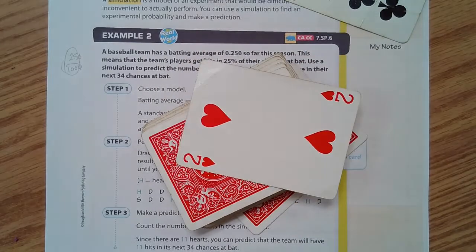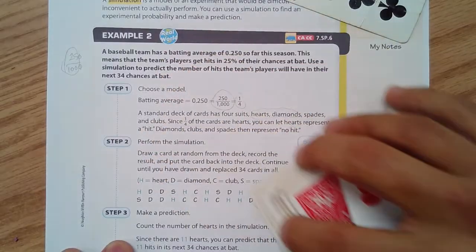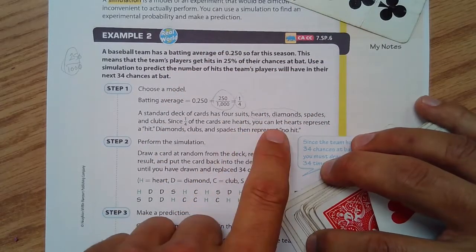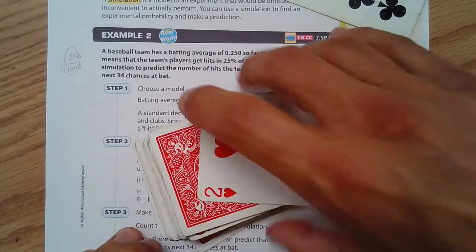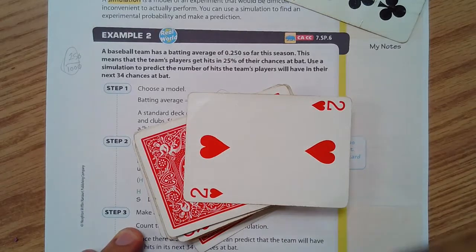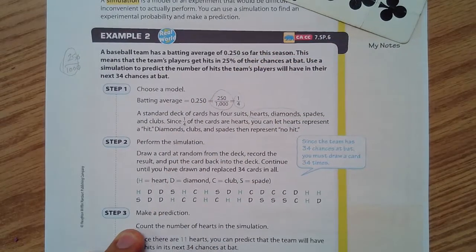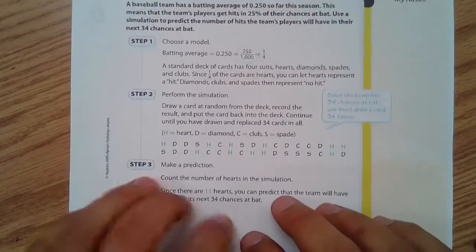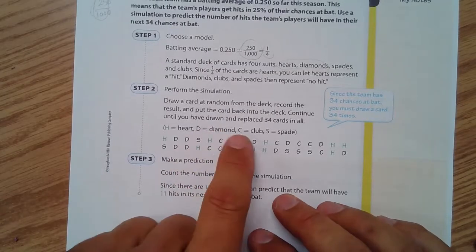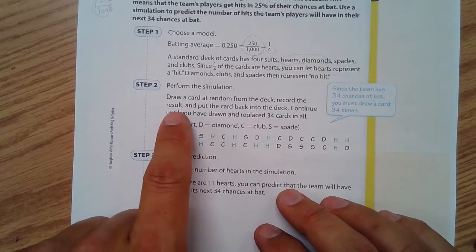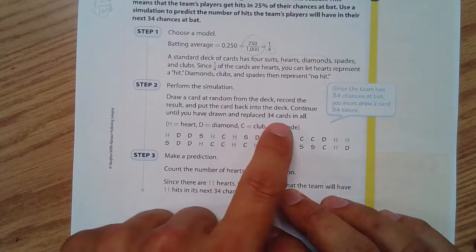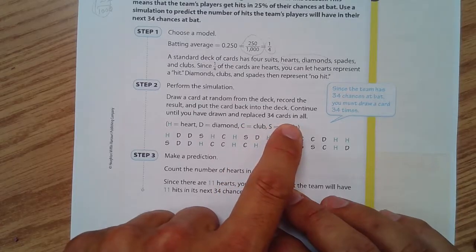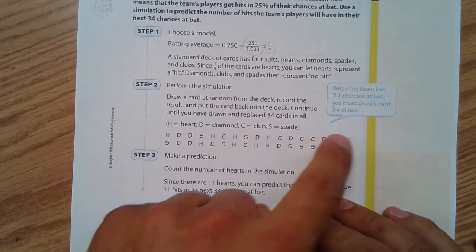That red card is, I'm sorry, a heart. Okay, so that's a heart, so that's a hit. And that is how the simulation goes. Continue until you have drawn and replaced 34 cards in all. So they did 34 cards right here.